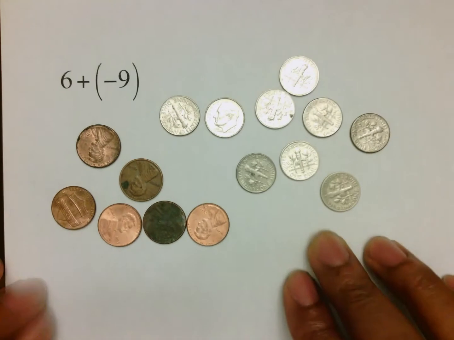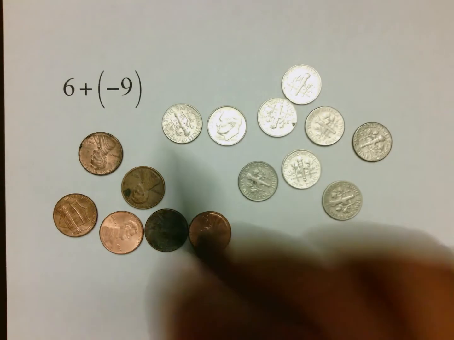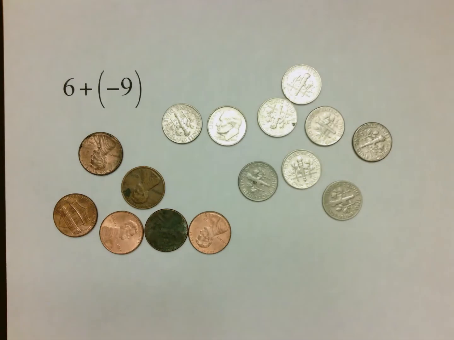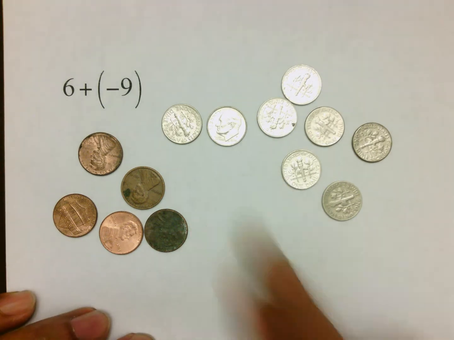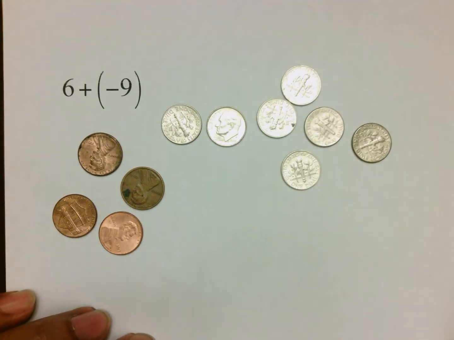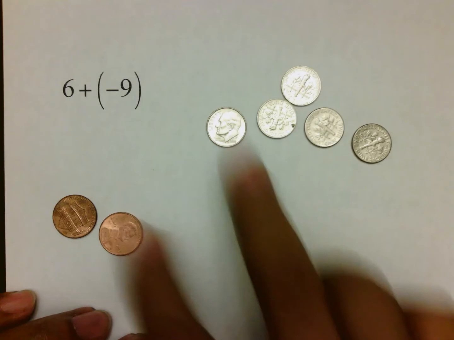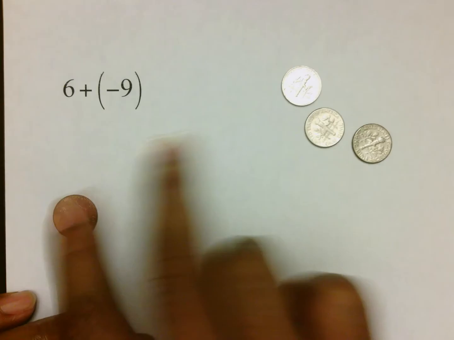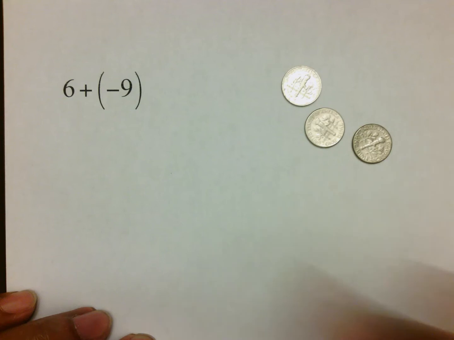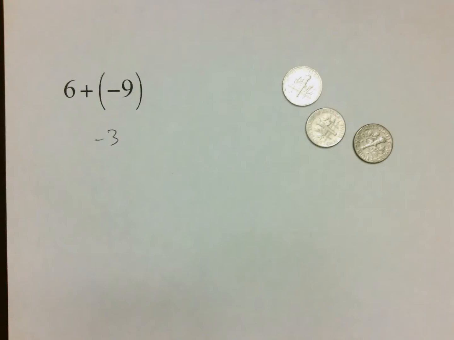So here in this picture we have our 6 pennies, which is our positive 6, and our 9 dimes, which is our negative 9. And what I told you is that anytime you have two opposite symbols on the same problem, these two cancel. Those two cancel. Those two cancel. Those two cancel. Those two cancel. And these two cancel, leaving us 3 dimes or negative 3.